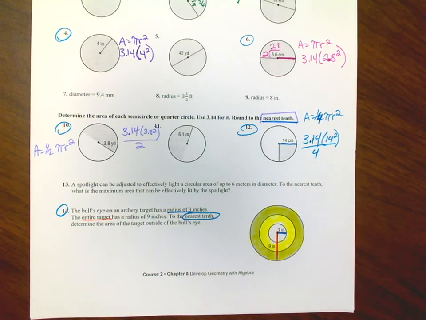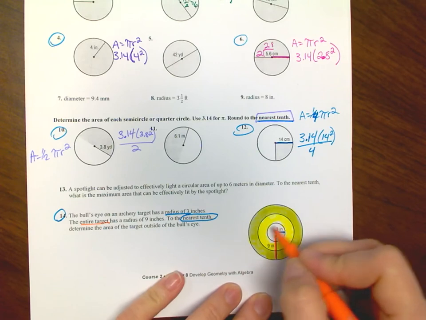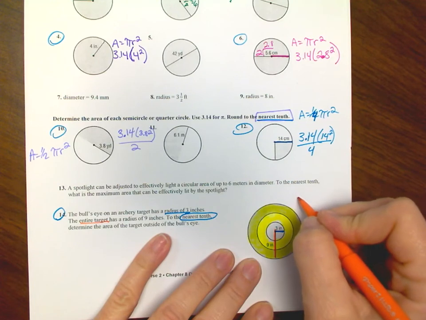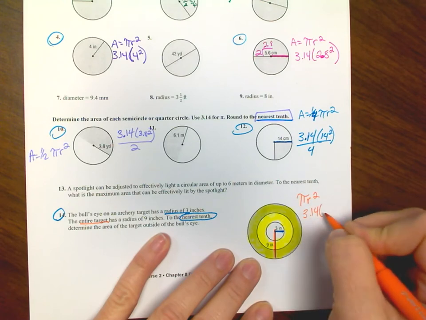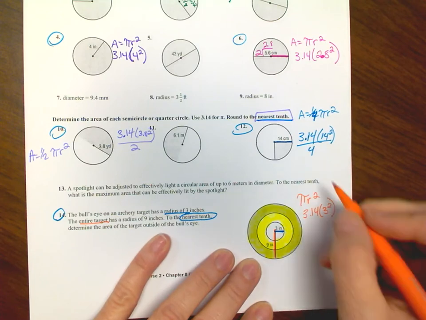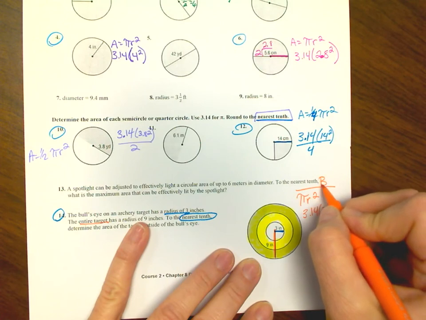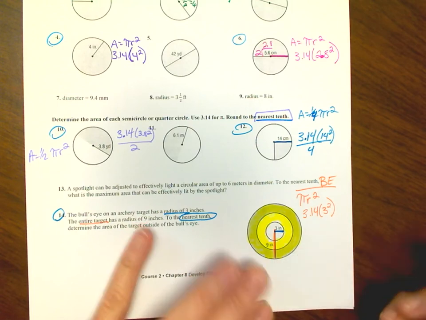This is a problem-solving question. What is the area of the target outside of the bullseye? It's multi-step, but you can do it. So first, let's find what the bullseye is. Find the area of the bullseye. It's going to be pi r squared. So 3.14 times 3 squared. And I'm going to label this one as bullseye, BE for bullseye.